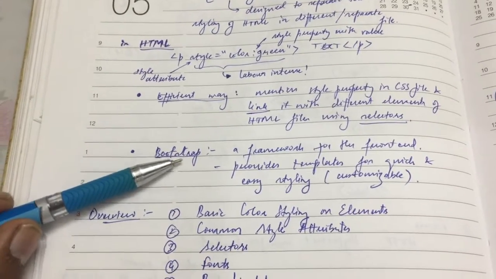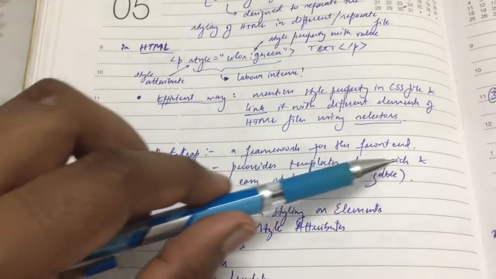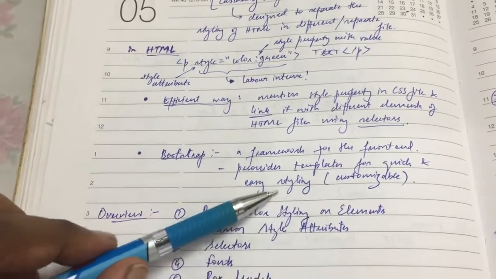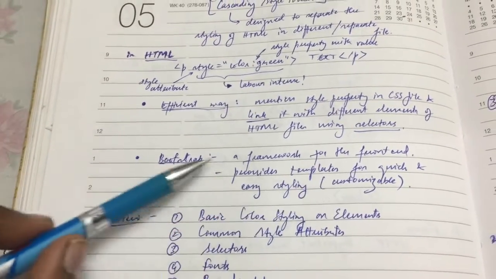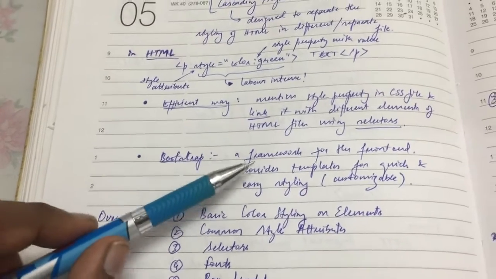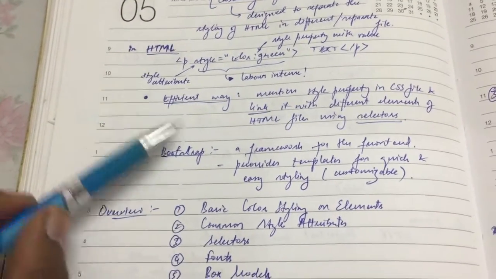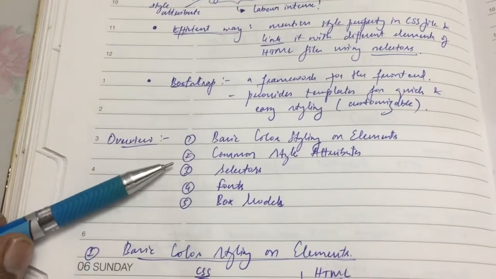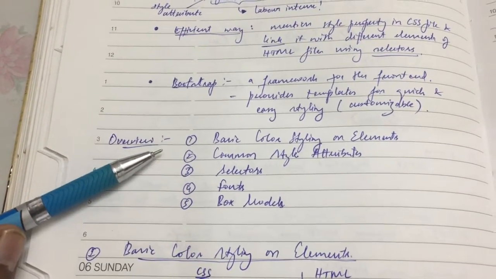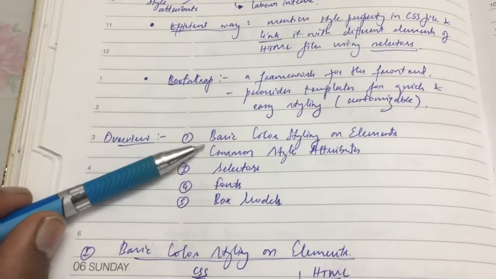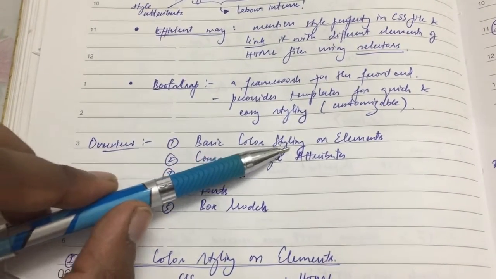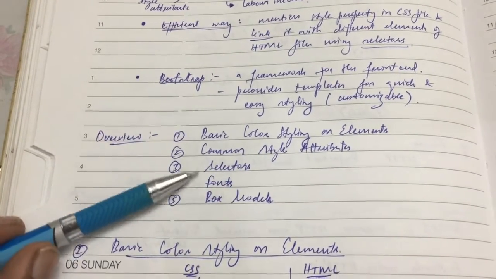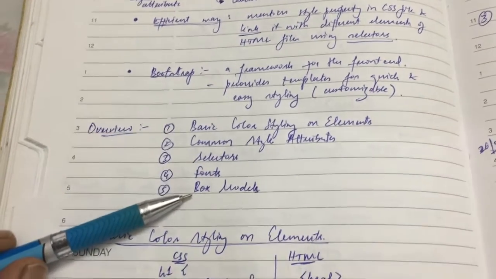Next one is Bootstrap. Bootstrap is a framework for front-end development, which provides a template for quick and easy styling, and it is very customizable. So it's an advanced way of styling the HTML file, which we will look at later. In this course, we will see an overview: first is the basic color styling on the elements, second is the common style attributes, third is selectors, then fonts, then box models.